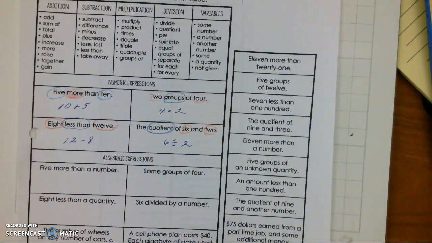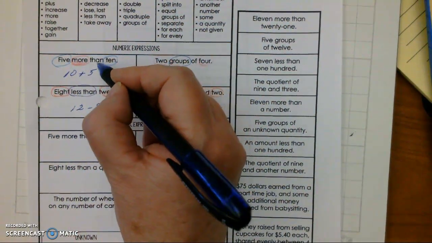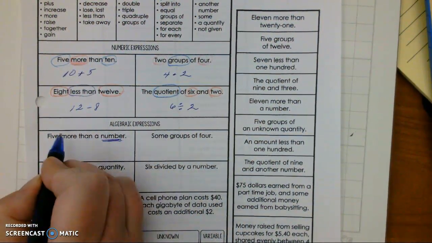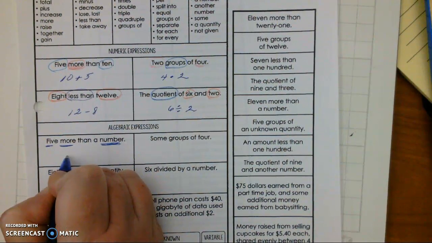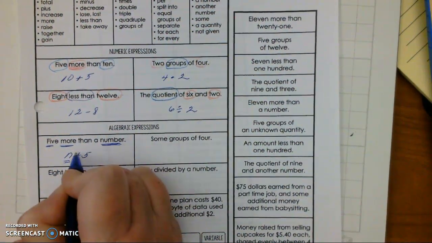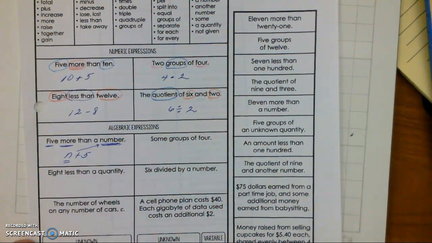Now here, algebraic expressions, we're going to go down here. This is where we're going to use a variable. So here, when we said 5 more than a number, we don't have the 10, but we do have 5 and we have more. So we're going to have n plus 5 because we're going to use that as the variable in a number.